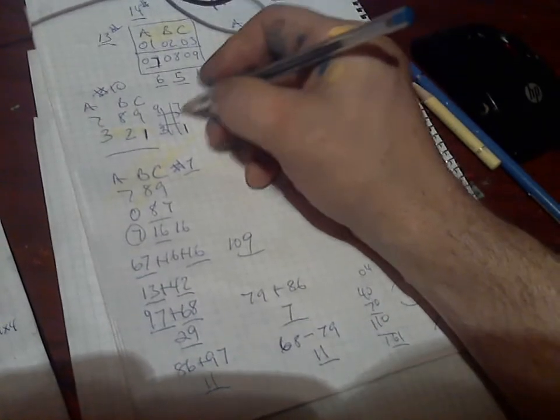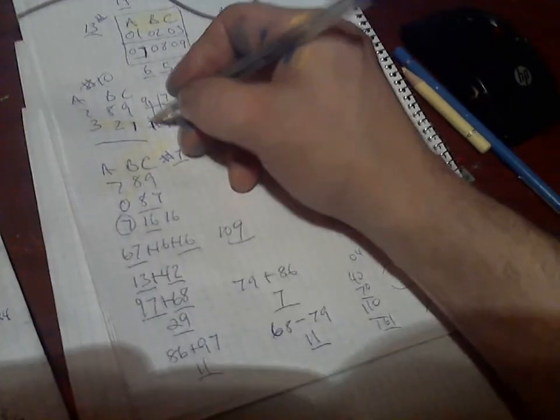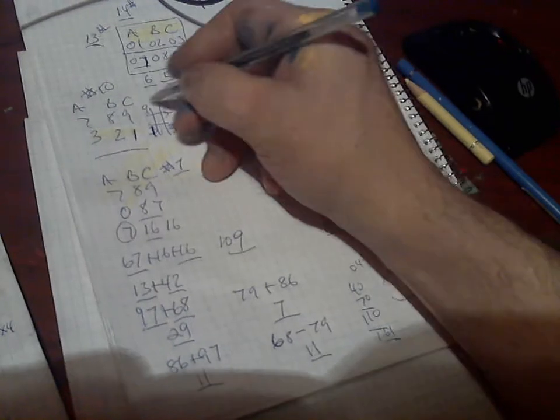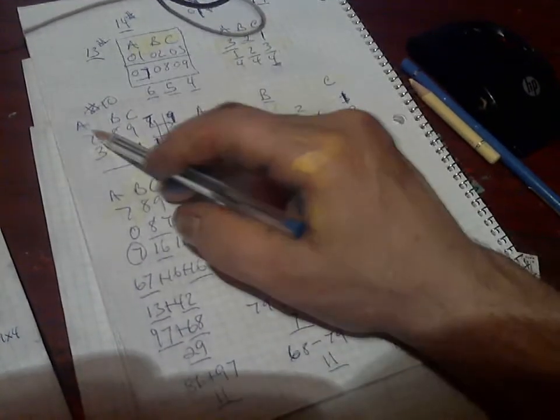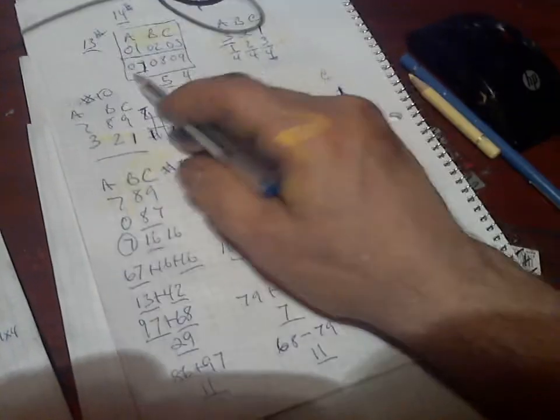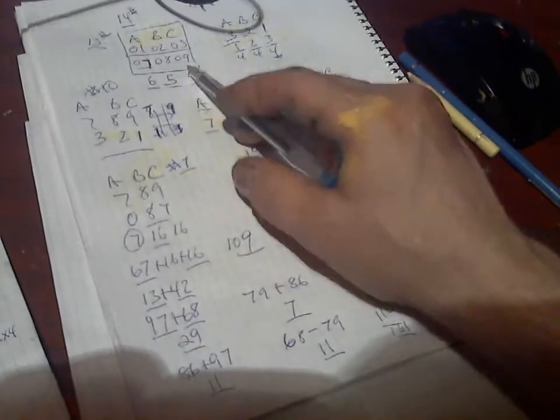In all actuality, if it was the calculator, the 1 would be here. The 3 would be here. The 7 would be here. And the 9 would be here. That's the way the calculator is. This is your inverse 10 from ABC over here. 7 and 3, 8 and 2, 7, 6 and 1, 6 and 2, 6 and 3.